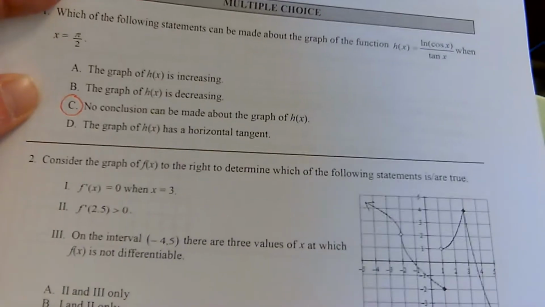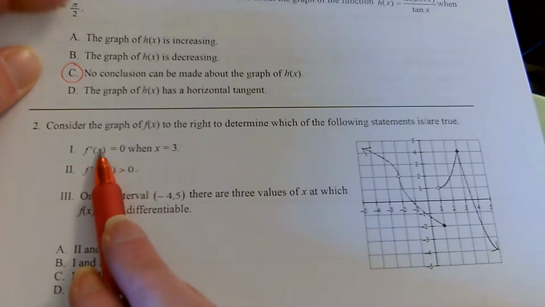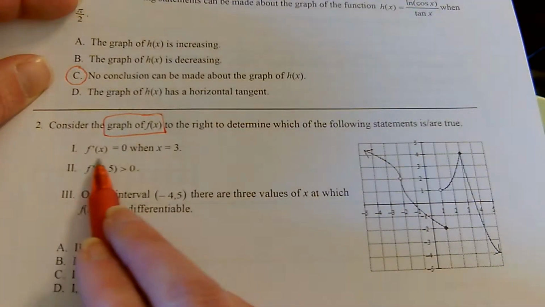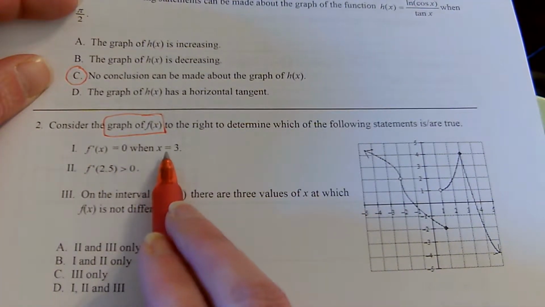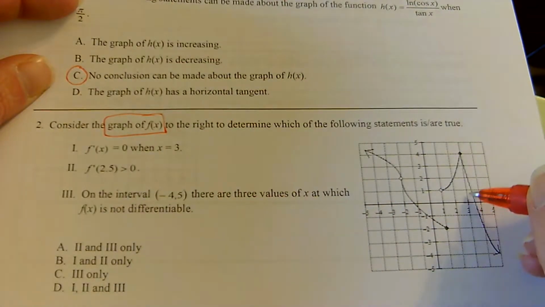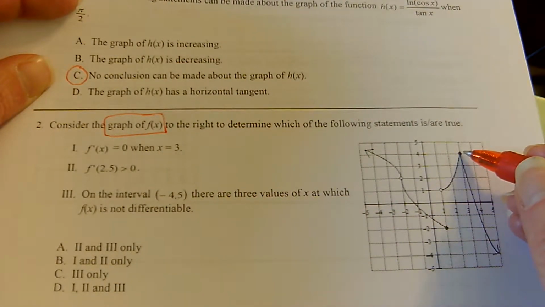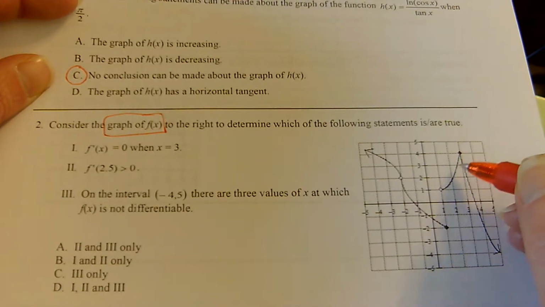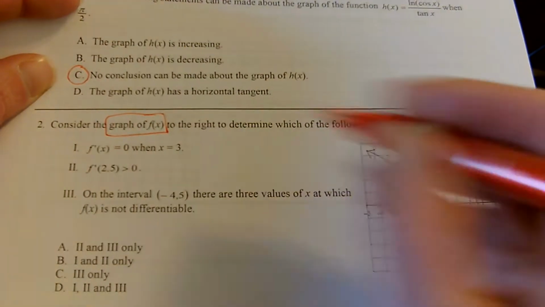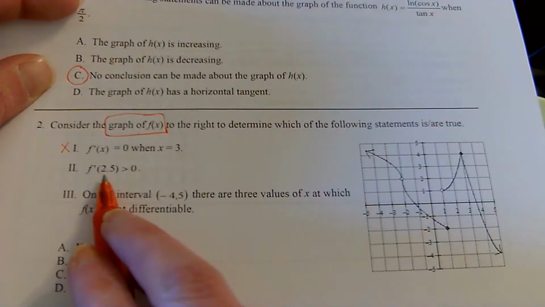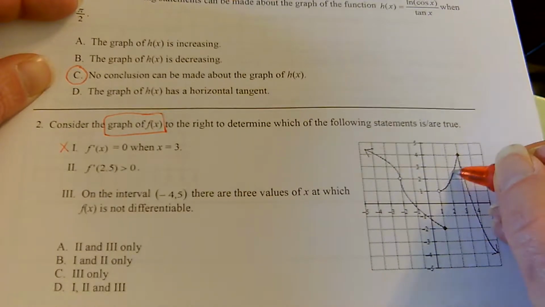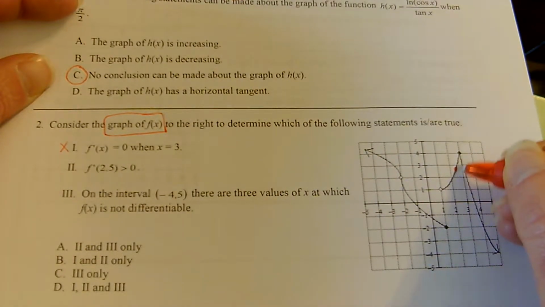Now on the next one, it says, let's make sure this is the graph of f of x, is the derivative 0 when x is 3? So I'm going to come over here, and at 3, that's a sharp turn. That's not the same as the derivative being 0, because it's different from the left and the right, so that is not an option. What about the derivative at 2.5? Is it greater than 0? So 2.5 is right here, and it does look like my slope is positive, so that's good.